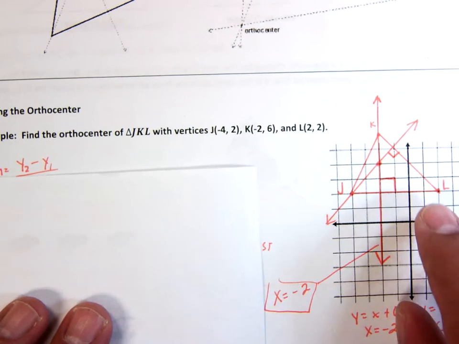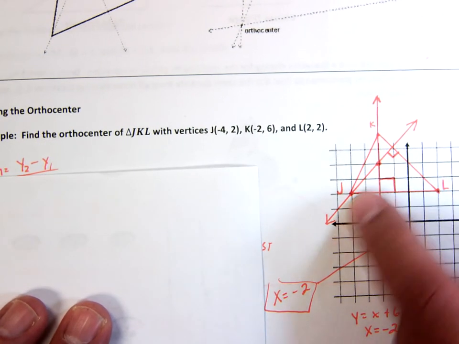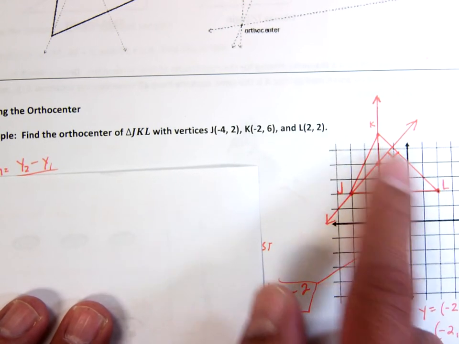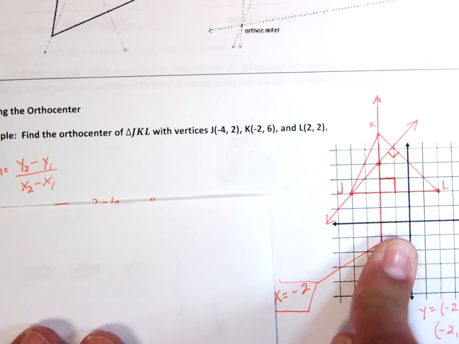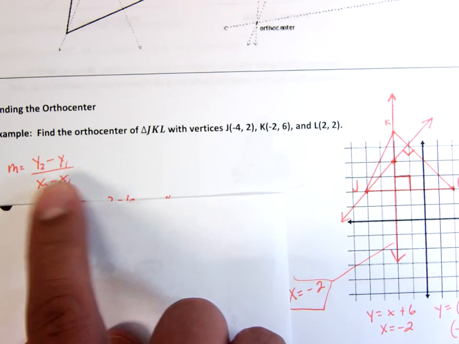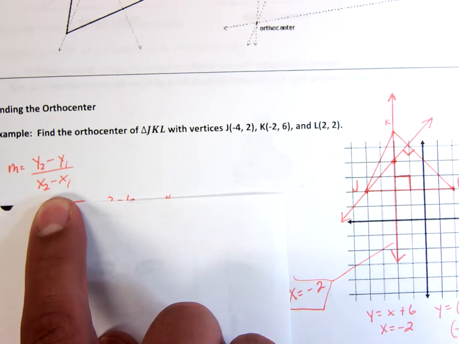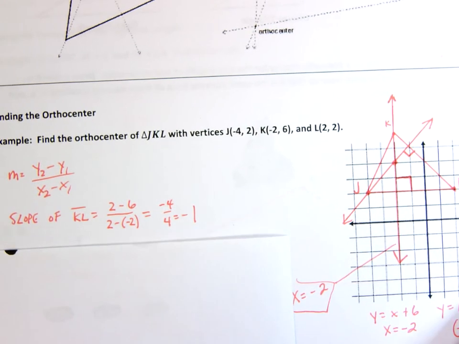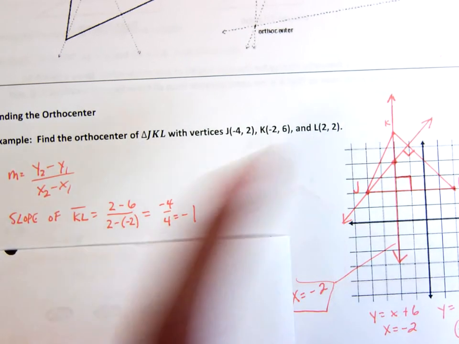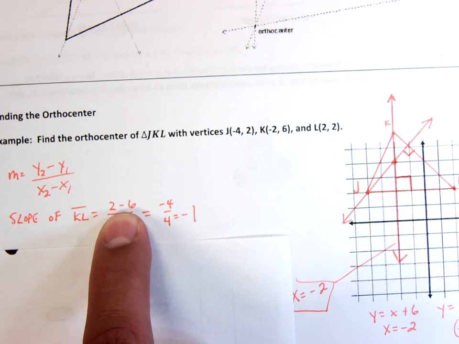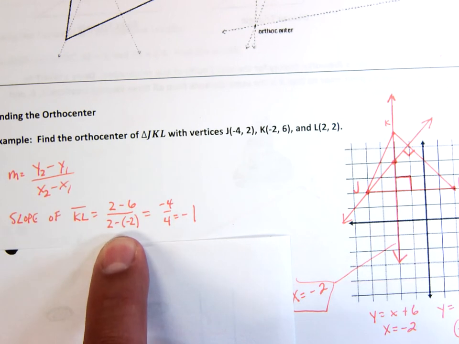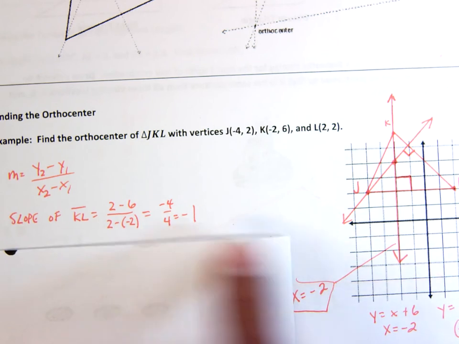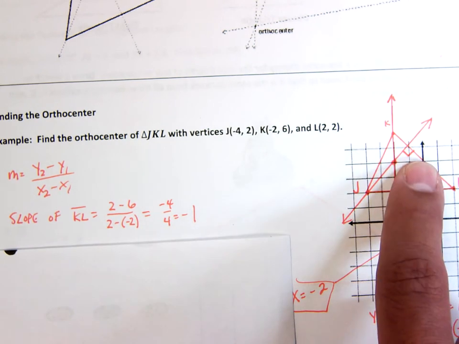Now I got some work to do. I want the equation of this line. Notice I want to figure out the slope of KL first, which I can do here. Remember, slope is y2 minus y1 over x2 minus x1. The slope of KL, using K and L, it's 2 minus 6 over 2 minus -2, which is -4 over 4, which is -1. The slope of KL is -1.